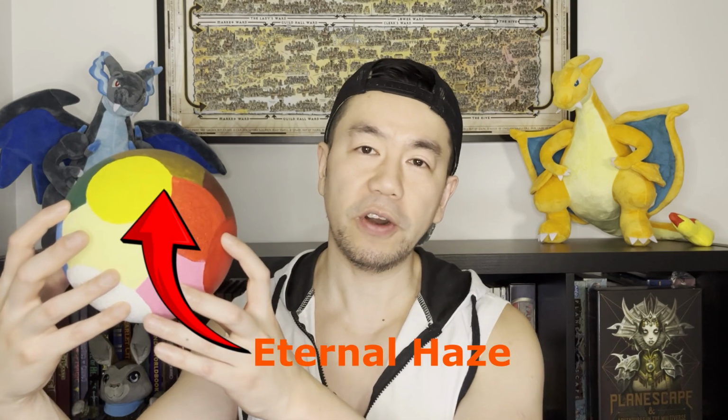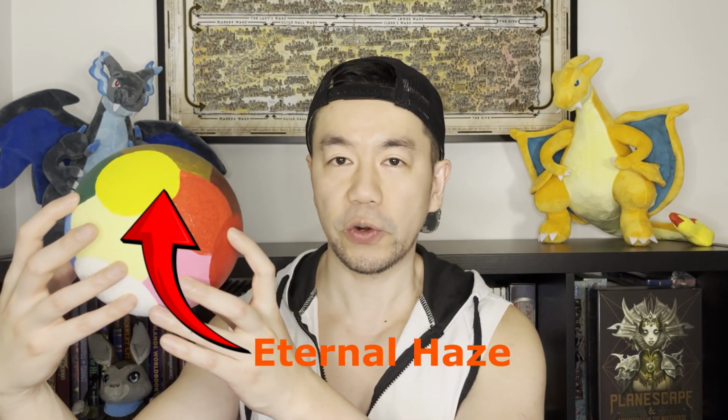These border territories are even given names. For example, the border of air and smoke is called the Eternal Haze, and there are rumors of a hidden city lying amongst the choking fumes. So how is it possible for a plane to have definitive borders and still be infinite in size?